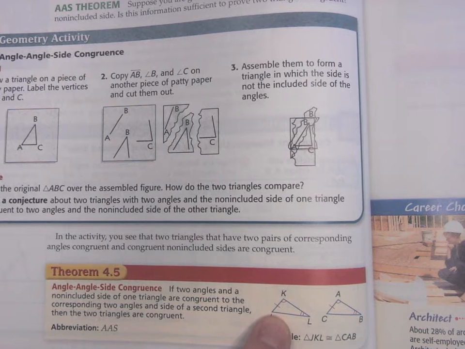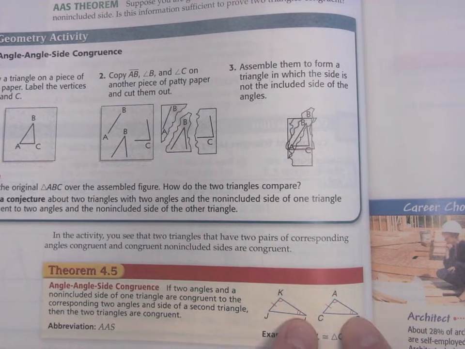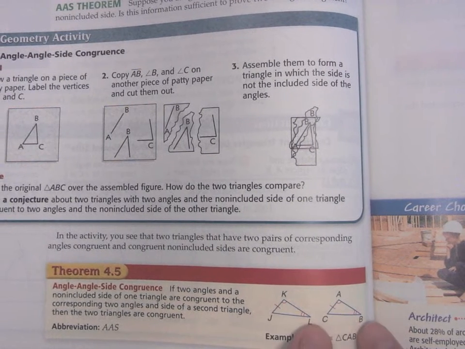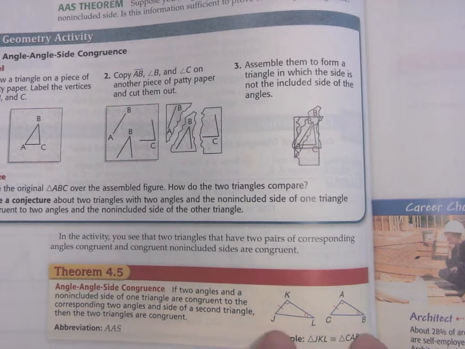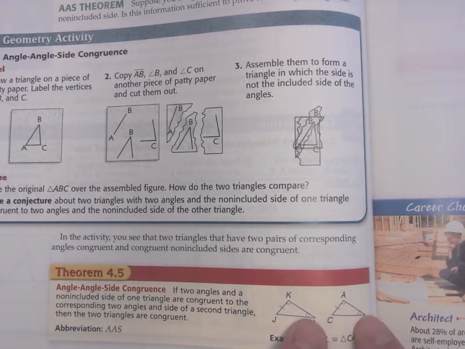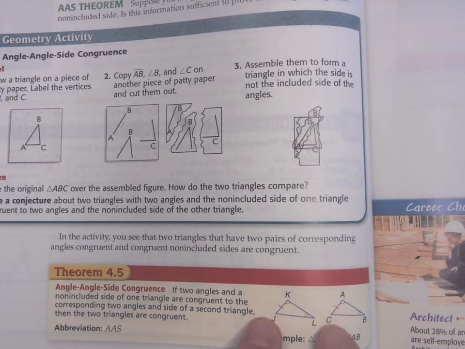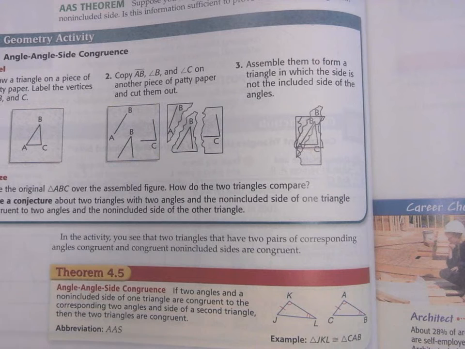So just for an example, let's say that this was 30 degrees and this was 100 degrees. Both of them are 30 and 100. Well, if these are 30 and these are 100, then the other angle has to be 50 to make sure that they all add up to 180. That's kind of the idea.